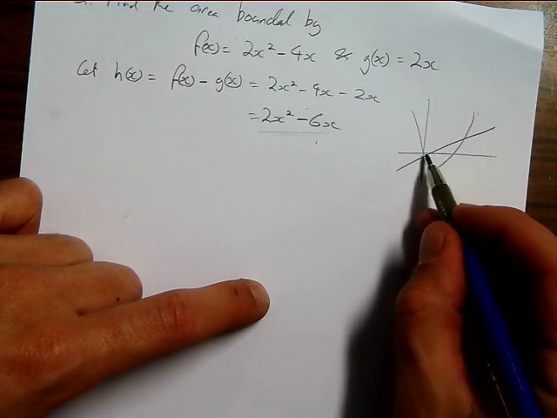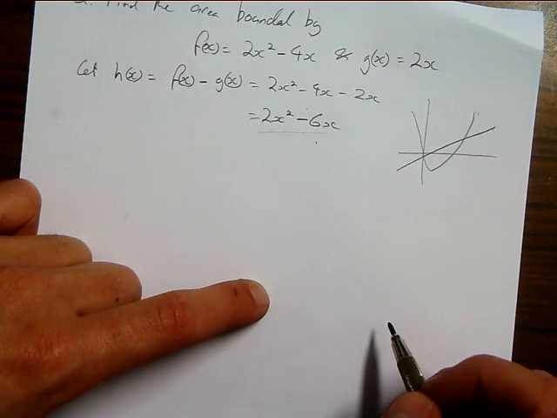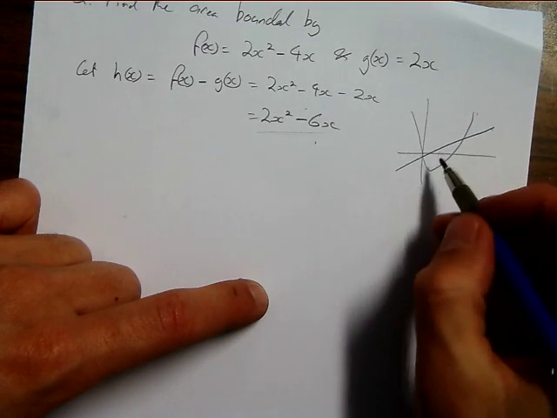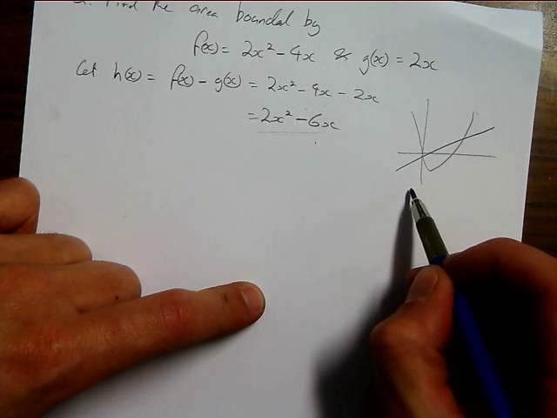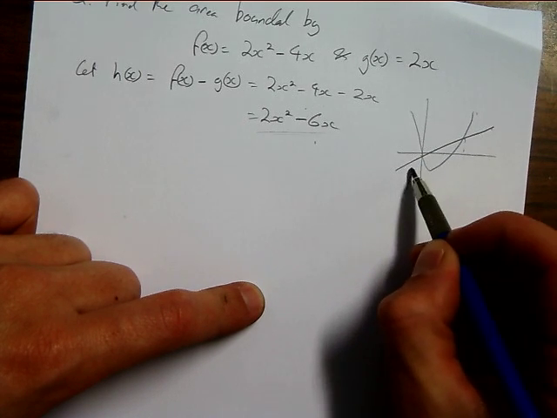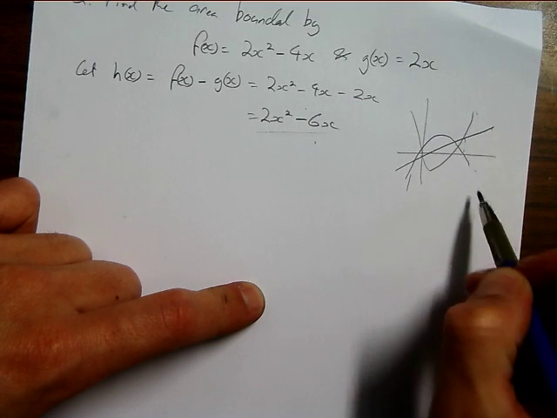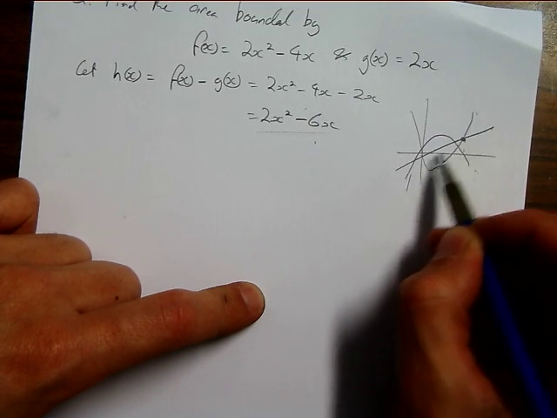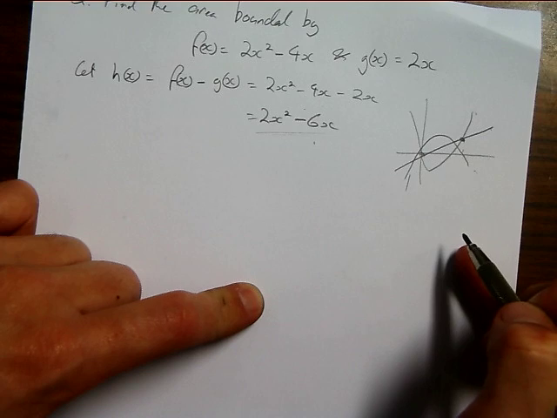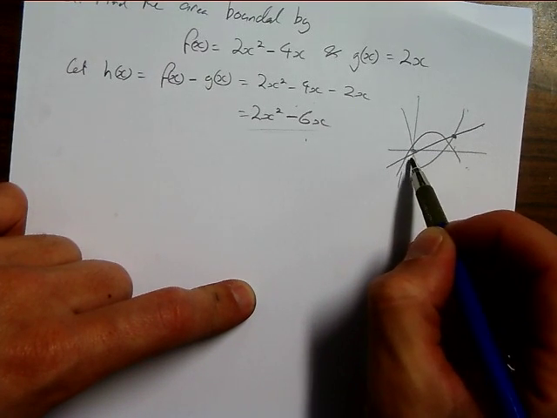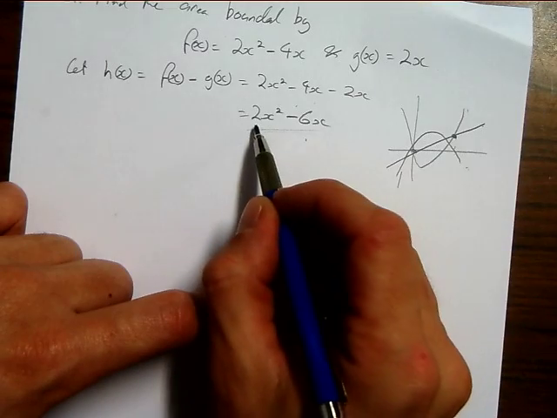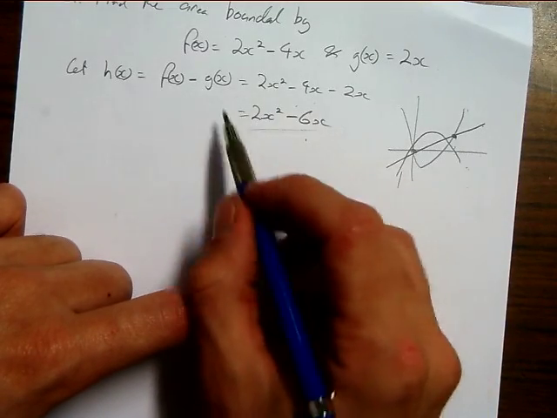Now if I were to combine the functions together, it might look something like this. Okay, so the points of intersection for the two functions, maybe that drawing isn't very clear, but the points of intersection for the two functions will be the x-intercepts for the combined function.